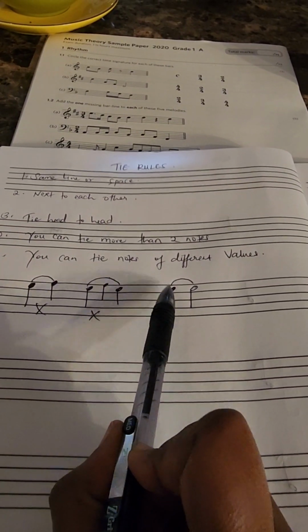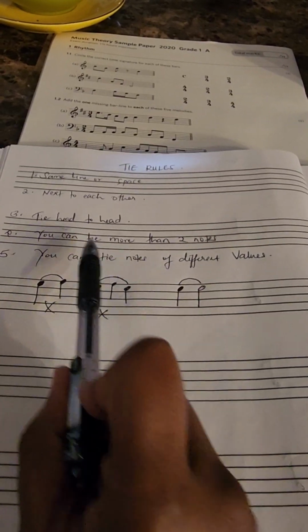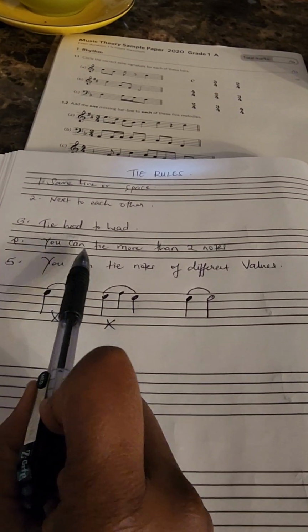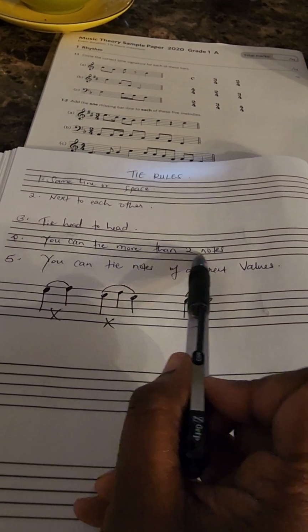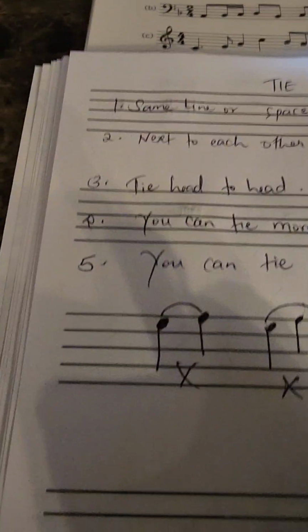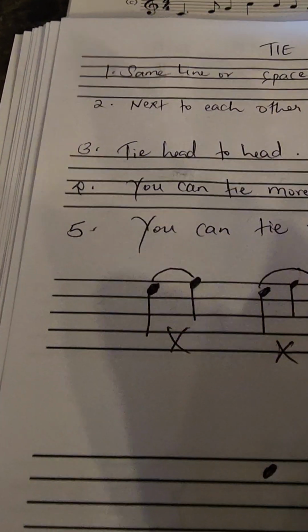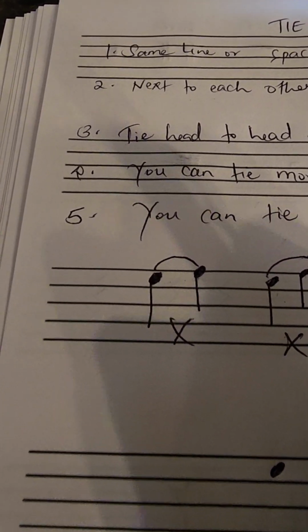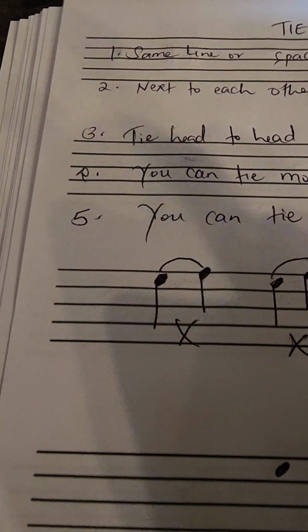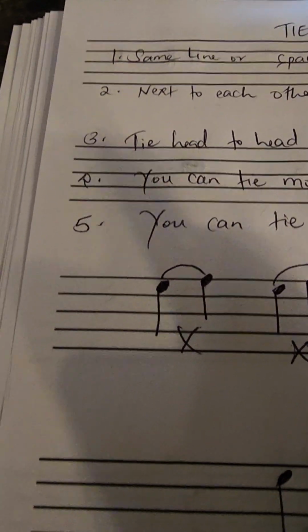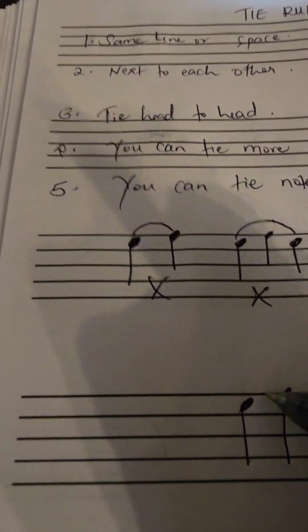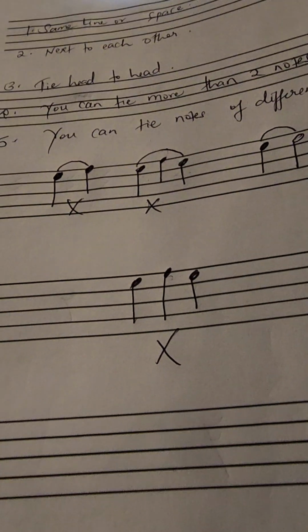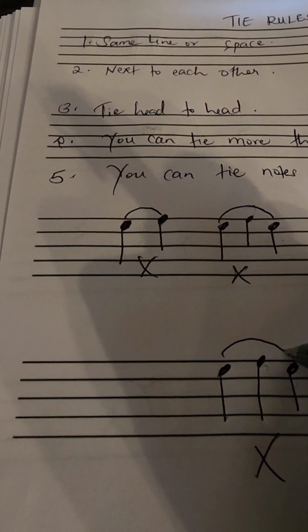from one head of the note to another head. And then 4, you can tie more than 2 notes. So in our case, I'll just go up here and that this is not correct, even if you tie it like that.